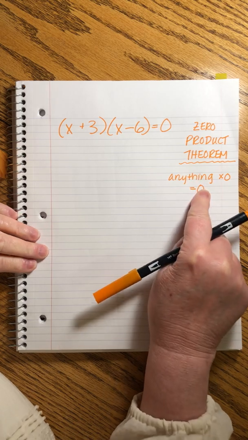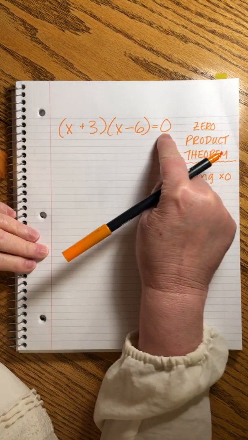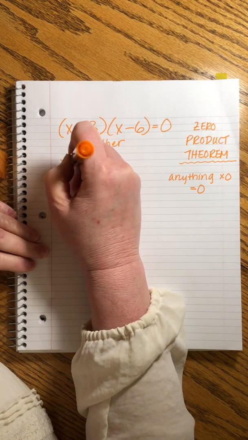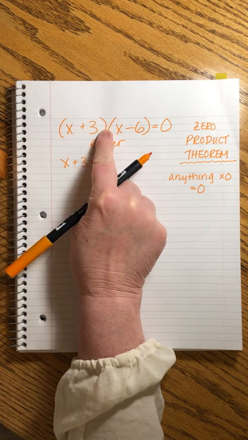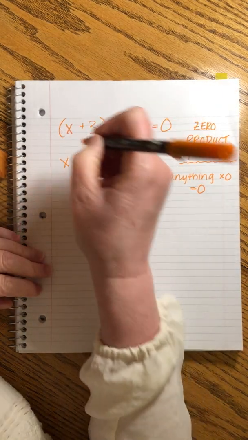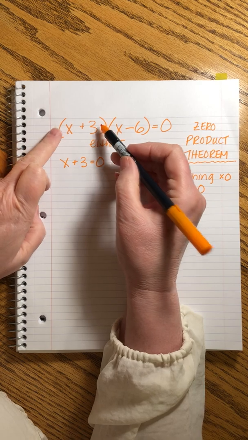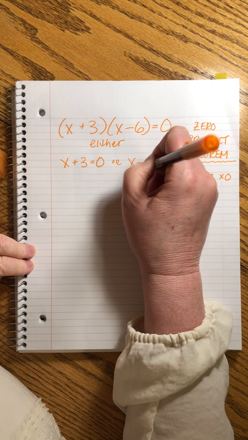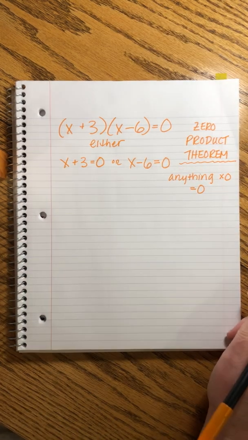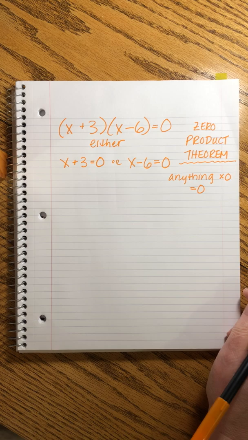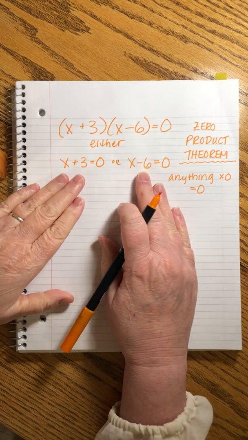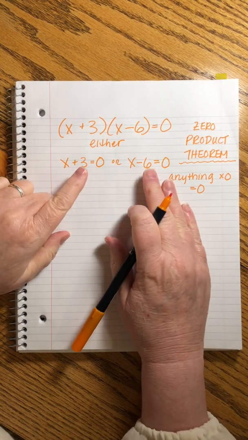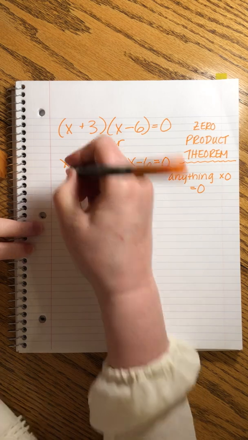The zero product theorem allows us to say, at this point, either x plus 3 equals 0, because that's one of the things we're multiplying together, right? We're multiplying these two things together. So either the first one equals 0 or the second one equals 0. That's what the zero product theorem does for us, it helps us say that either that one is 0 or that one is 0. And that is so helpful because now we have two simple little equations to solve.